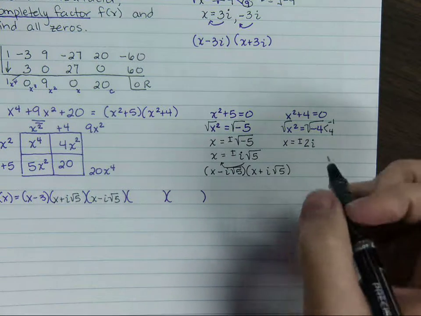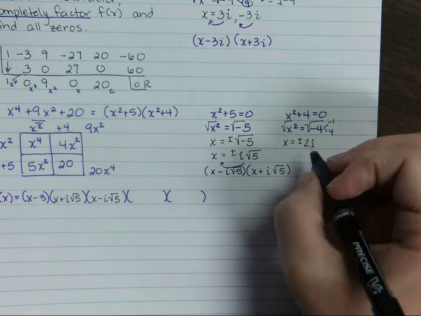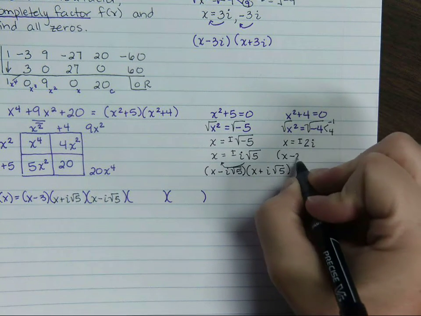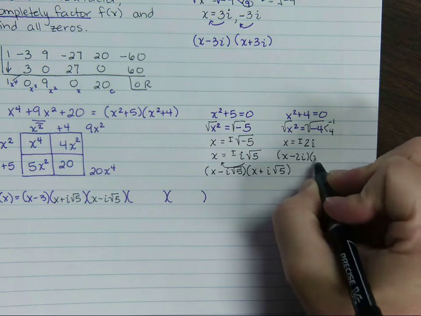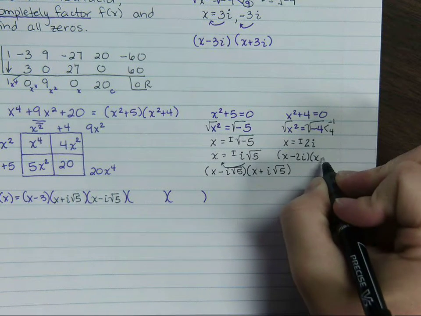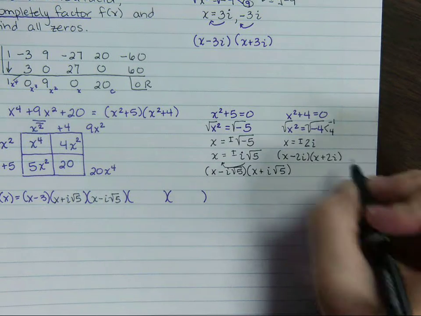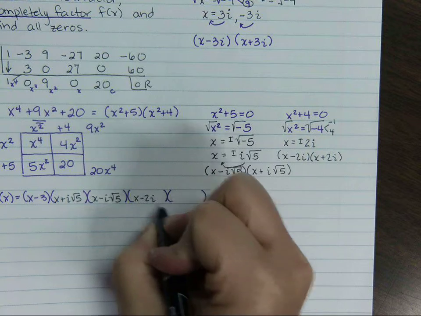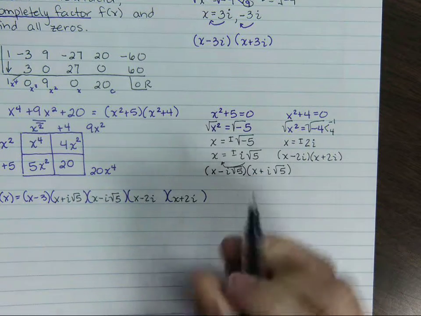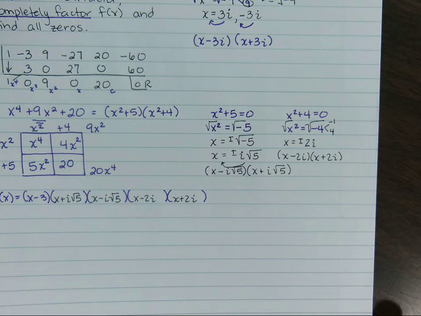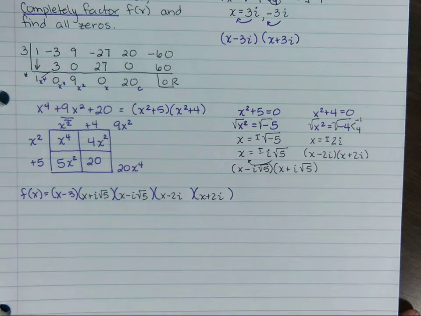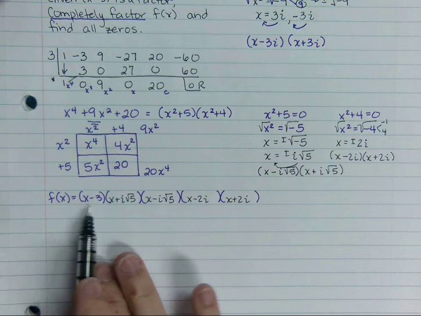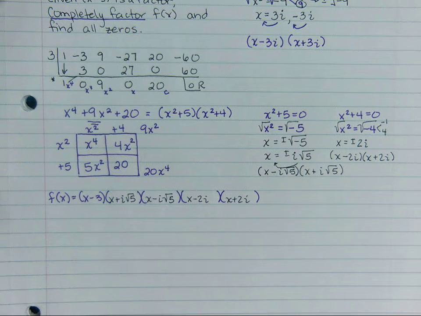So just like we did in the last two examples, if I were to move the positive 2i to the left, it becomes negative. If I move the negative 2i to the left, it becomes positive. And those are my other two factors. And so factor-wise, I've got all 5 of my factors listed now. And I did it with only having one rational factor.